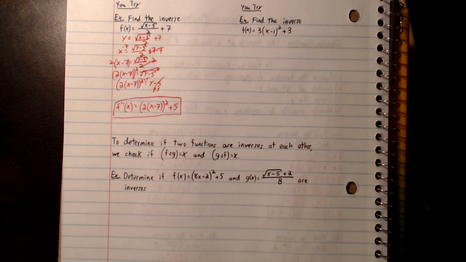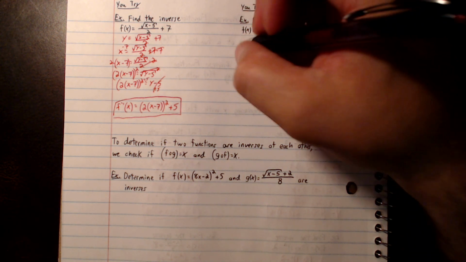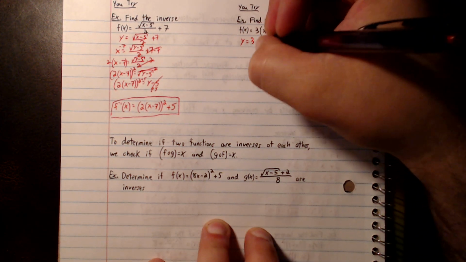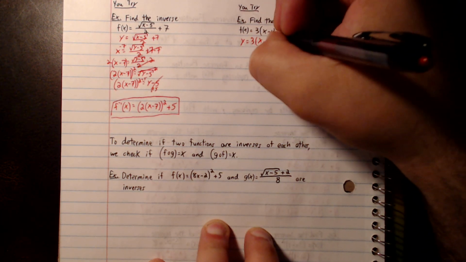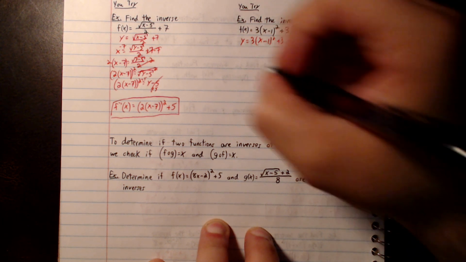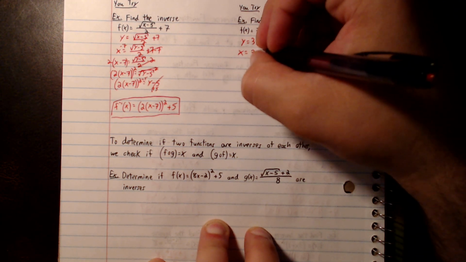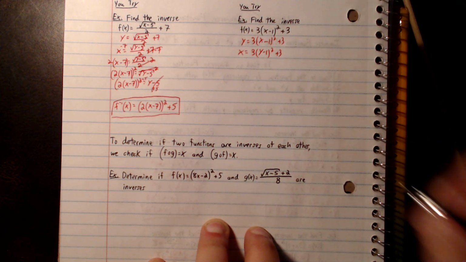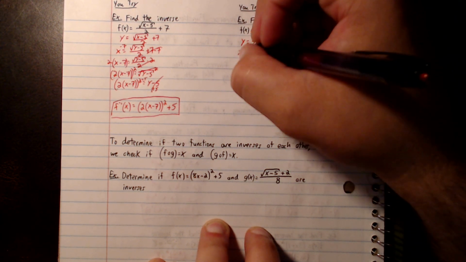Okay, we've got one more that you should have tried. If you didn't try it already, pause the video, try it, and resume when you're ready to check. We're going to put y's and x's where they belong to start. We'll switch x and y's, and then we can start solving. Subtract 3.